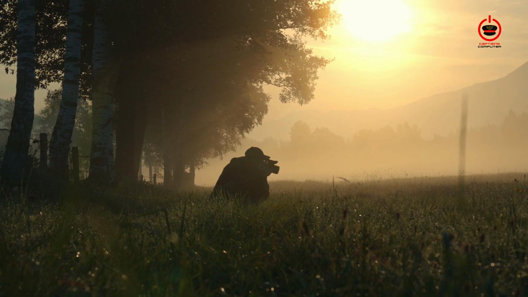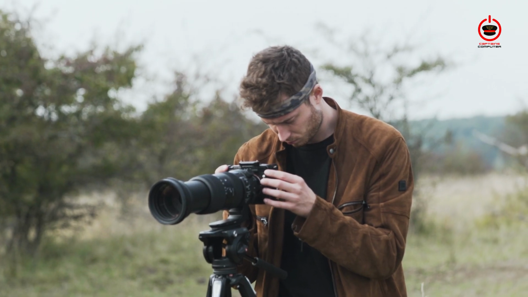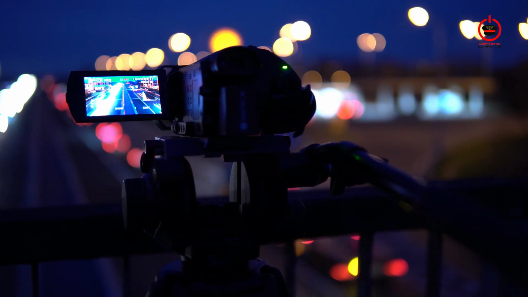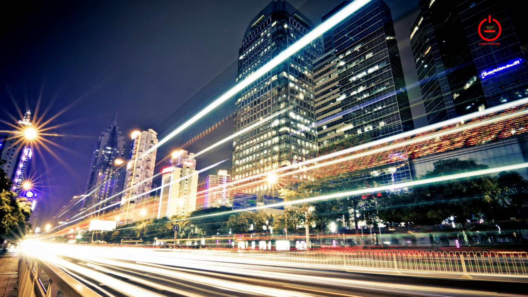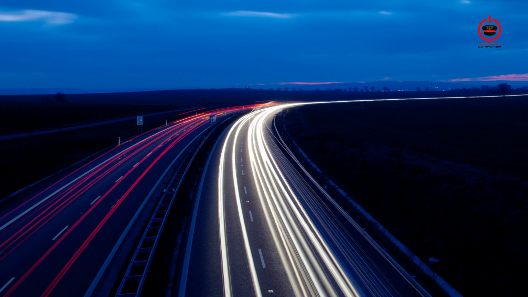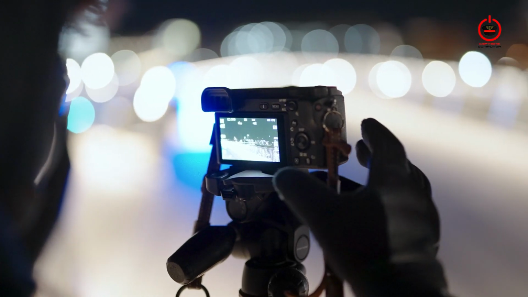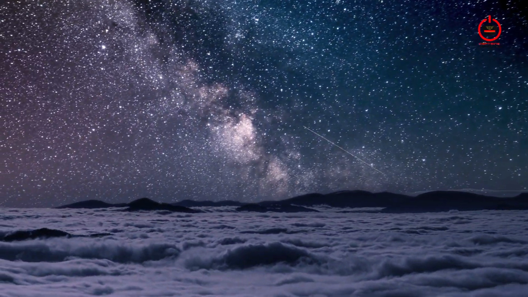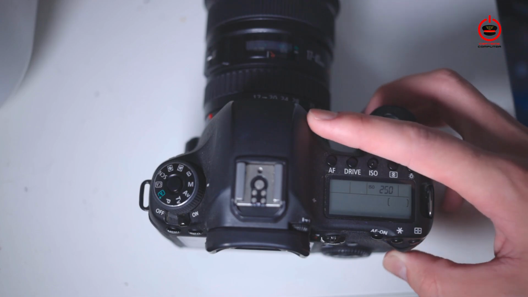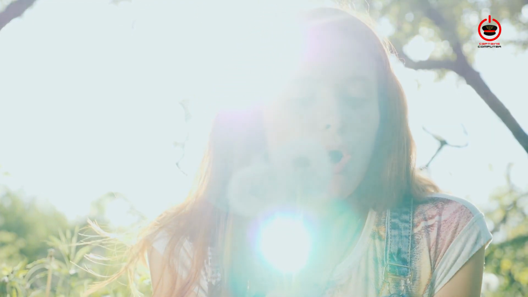Tip number 1. Experiment with different ISO values in different lighting conditions to understand their effect on your photos. Tip number 2. For long exposure shots with low ISO, use a sturdy tripod to steady your camera. Tip number 3. To capture breathtaking nightscapes, use long exposures and low ISO to avoid overexposure.